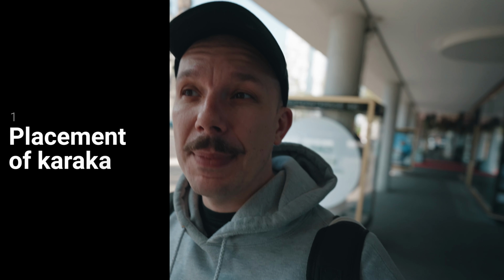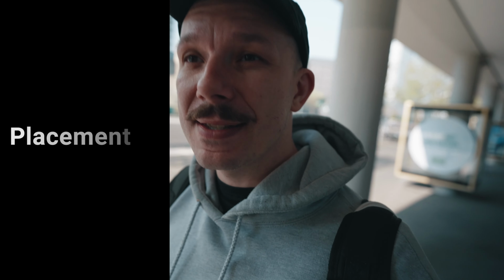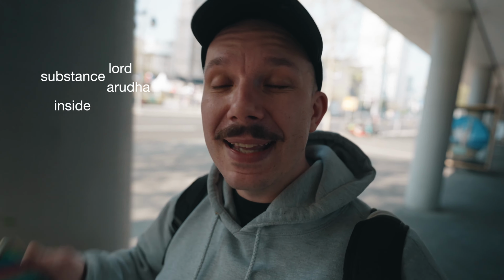So the first thing is about the karaka in the chart. We can say that this is representing the substance which is going through the structure which is represented by the Lord. This is the symbolic structure, and also represented by Aruda. This is more tangible and conventional knowledge structure. And the karaka is both inside and outside.